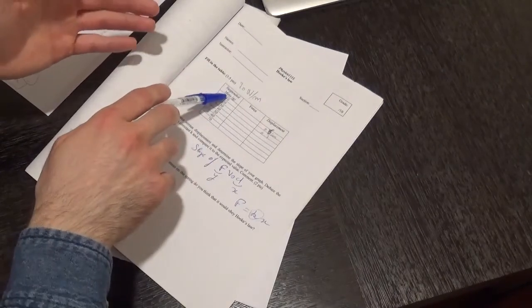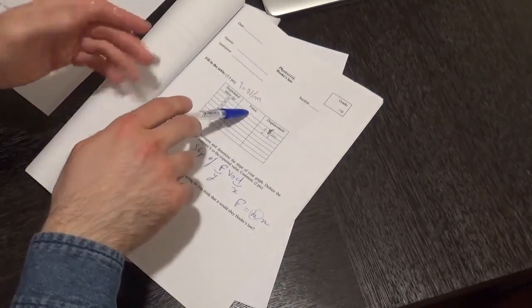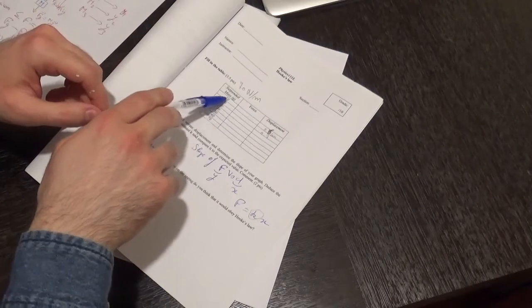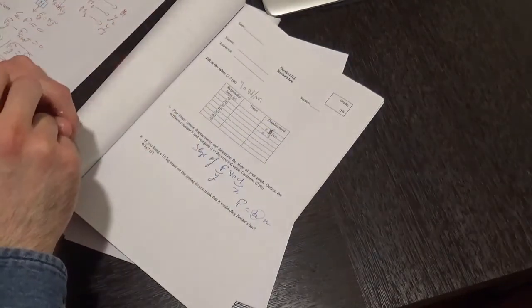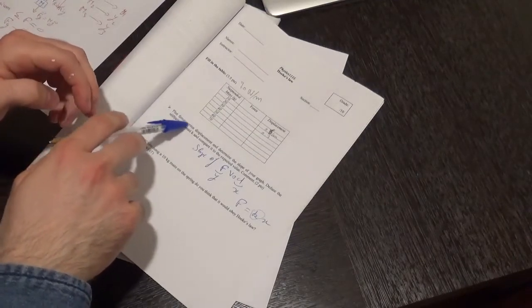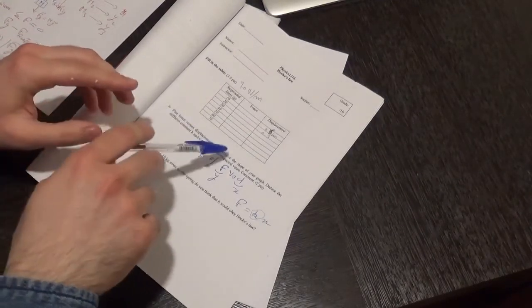So over here you have 10 grams, you convert it to kilograms, you multiply it by g, that would be the value of the weight. Then the same thing for the rest of the trials. And over here we have values for the displacement.